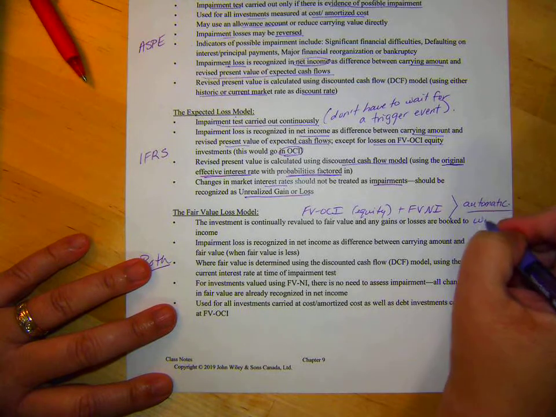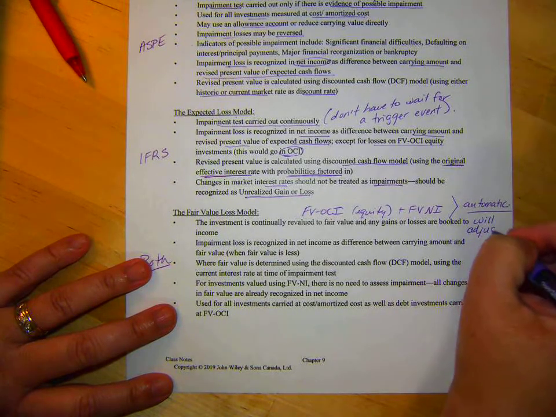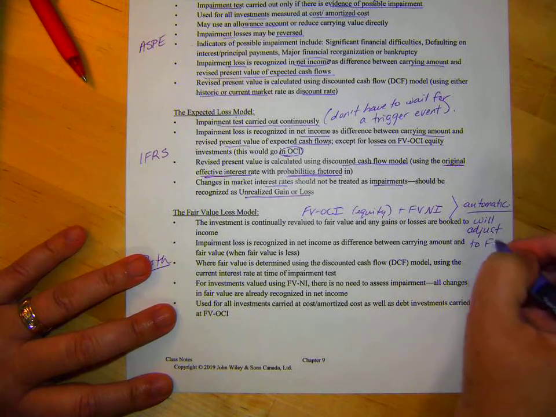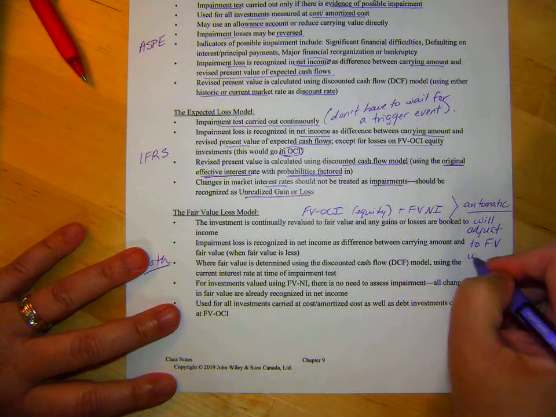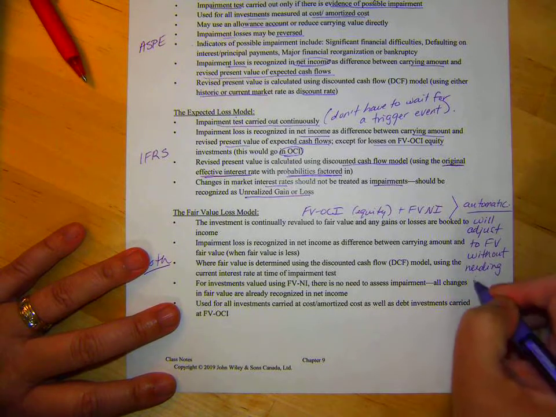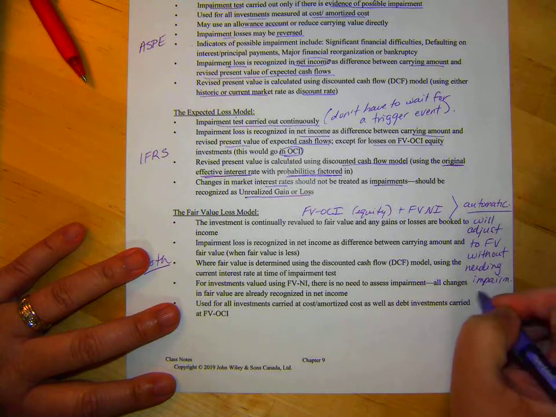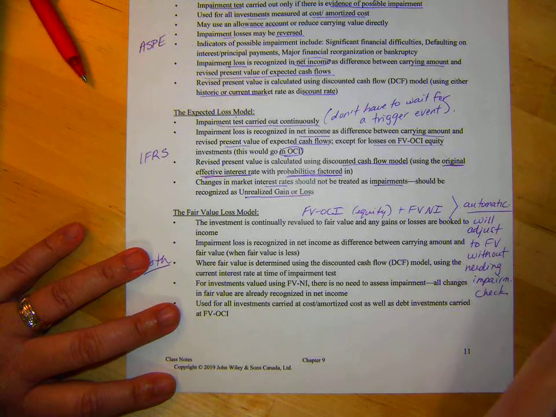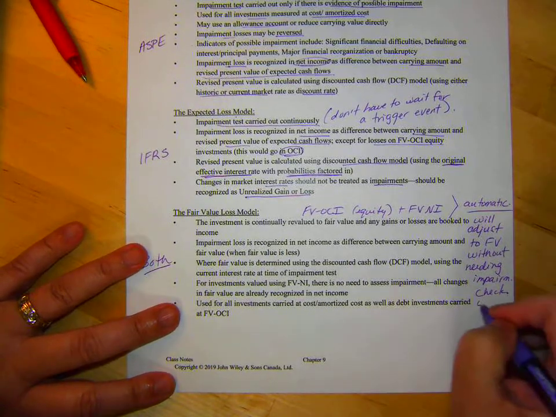So we'll adjust to fair value without needing an impairment check or test.